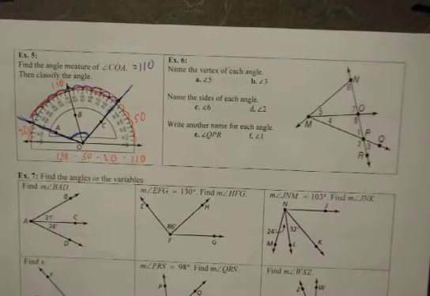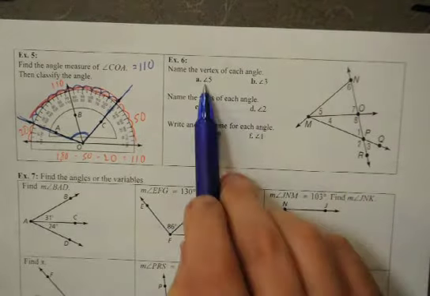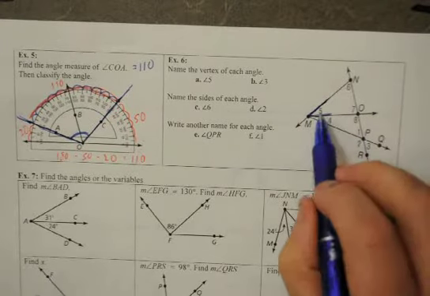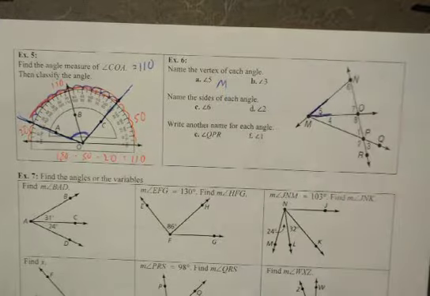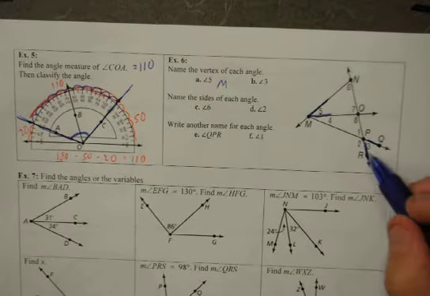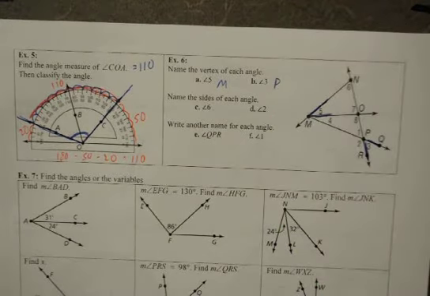Example 6. Name the vertex of each angle. So for angle 5, that's that angle right there. There's a vertex M. For angle 3, that's that angle right there. That has a vertex P. Name the sides of each angle.